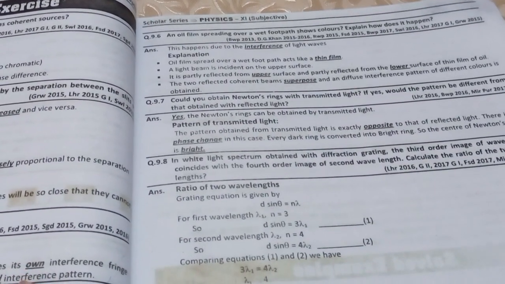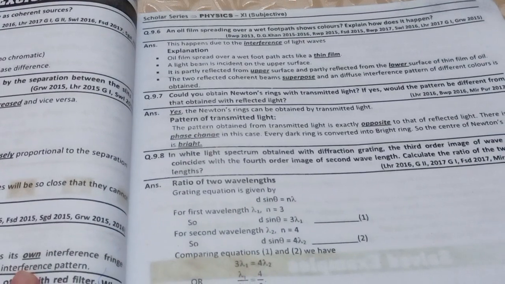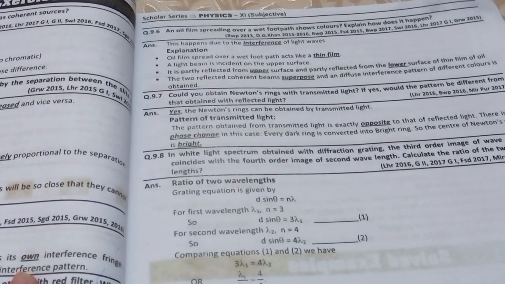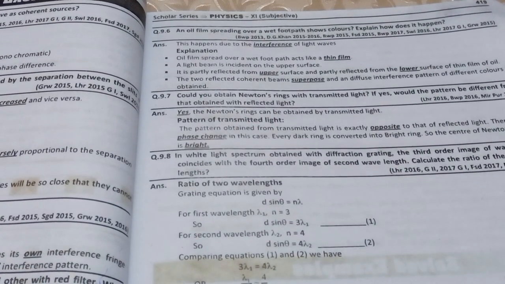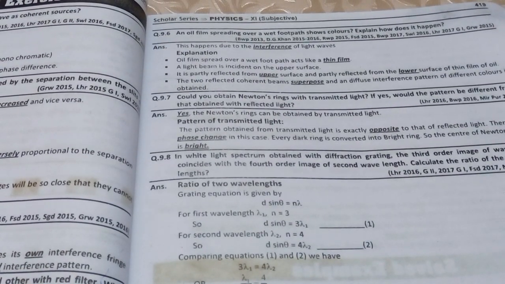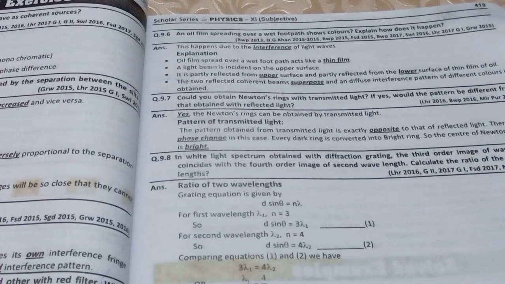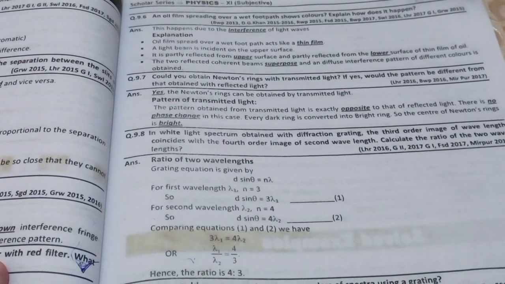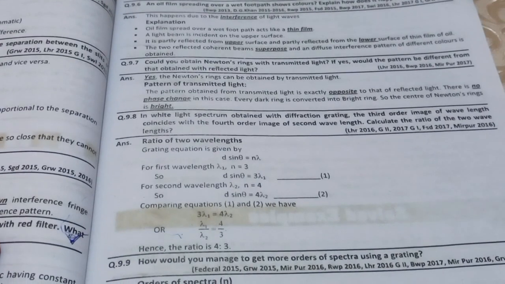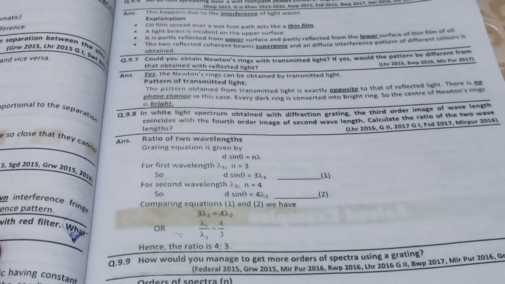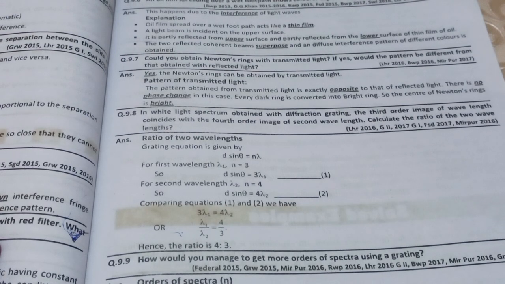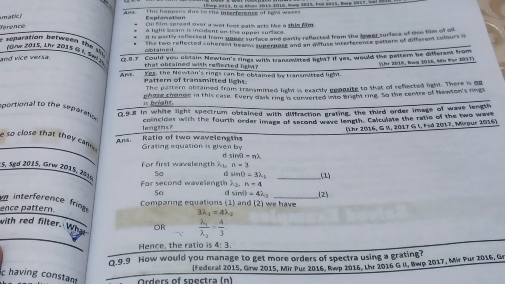Question number 7. Could you obtain Newton's rings with transmitted light? If yes, would the pattern be different from that obtained with reflected light? Yes, Newton's rings can be obtained by transmitted light. Pattern of transmitted light. The pattern obtained from transmitted light is exactly opposite to that of reflected light. There is no phase change. In this case, every dark ring is converted into a bright ring, so the center of Newton's rings is bright.